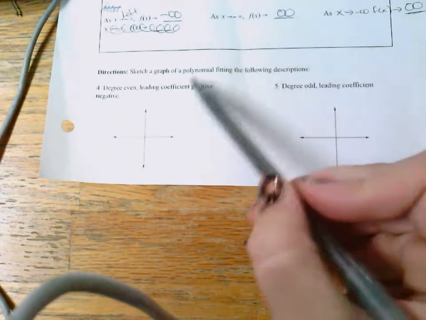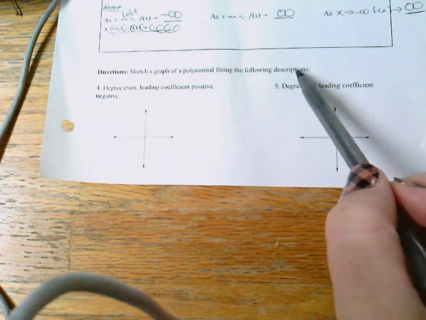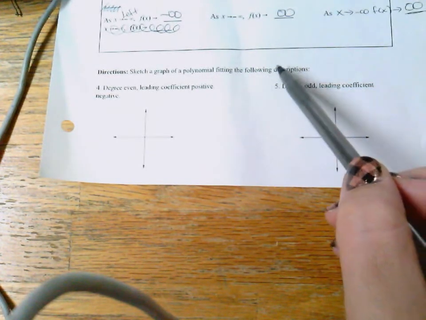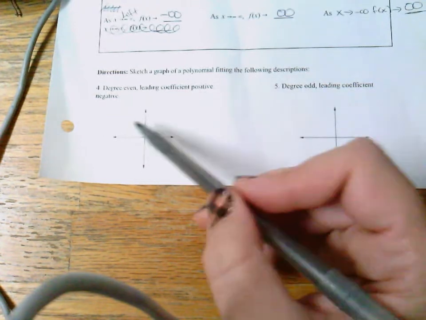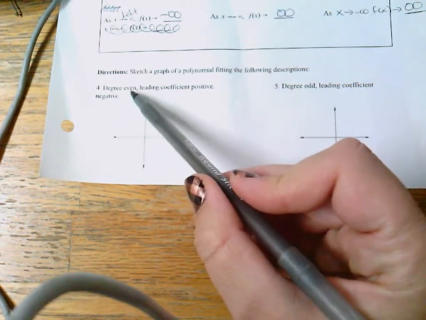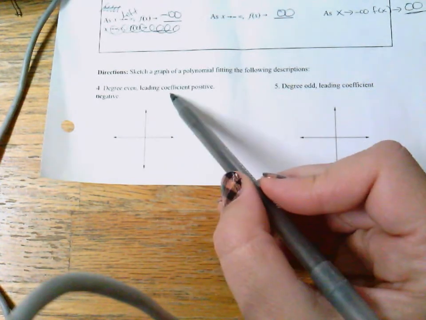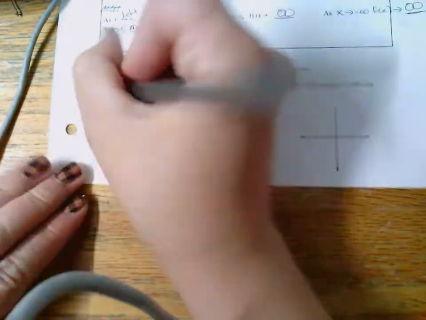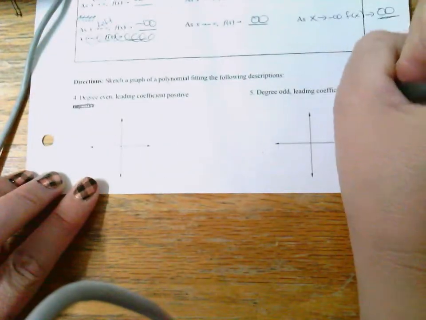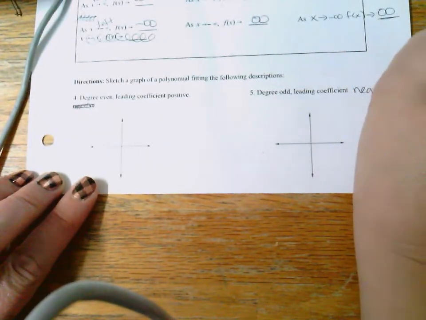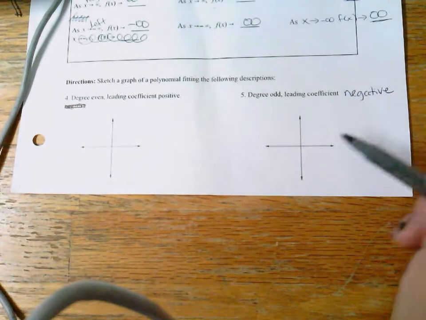Okay, so this last part before we talk about turning points is just, hey, let's sketch a graph of a polynomial that fits the description. So pause the video, you're going to draw some function on here that you think has even degree and a negative leading coefficient. Sorry, this word negative should actually go over here. For some reason, formatting got messed up when I printed this.